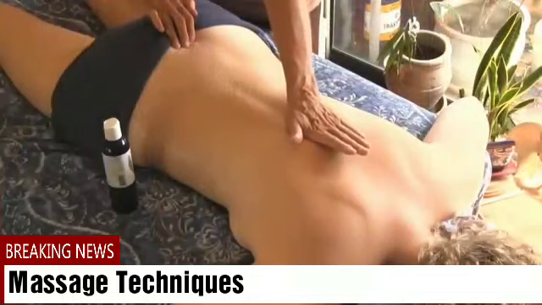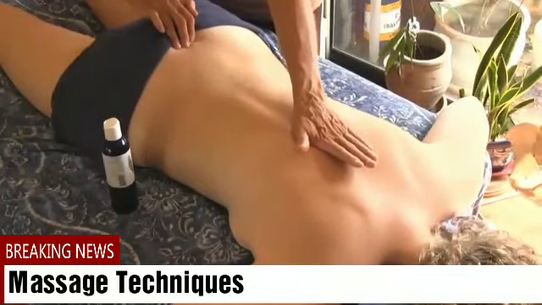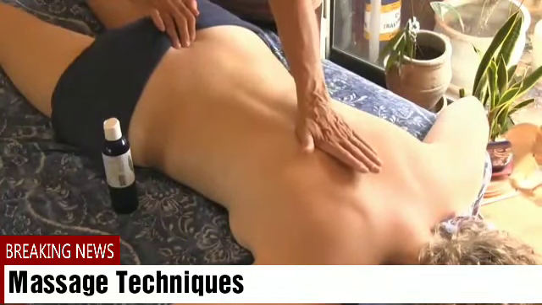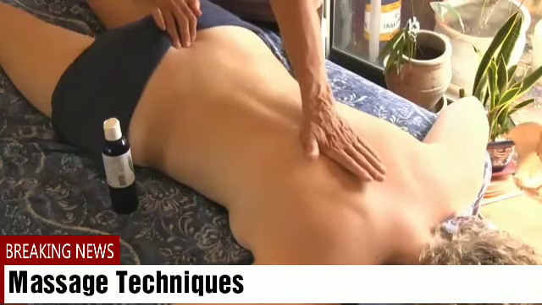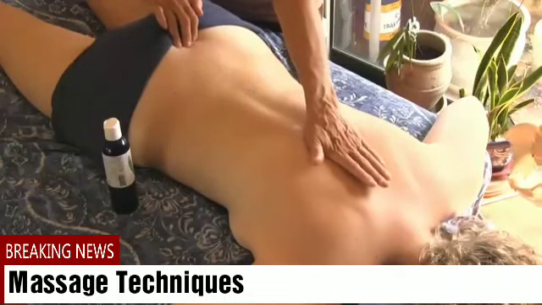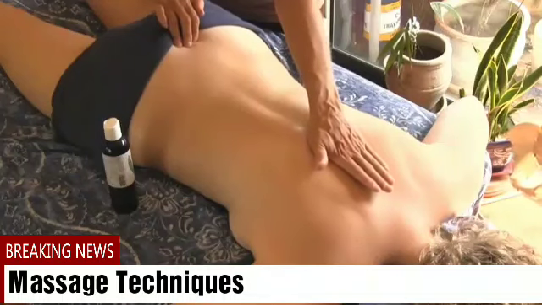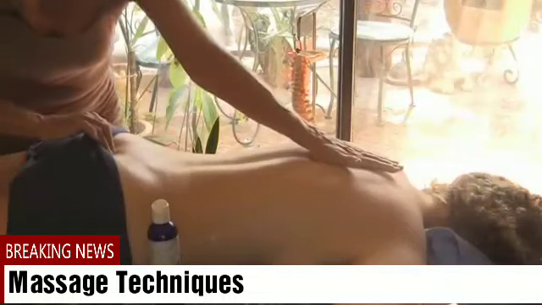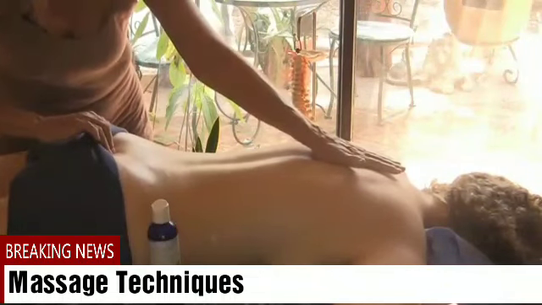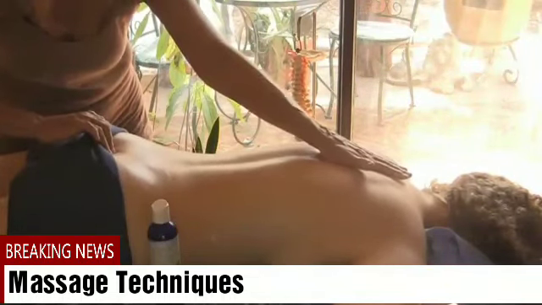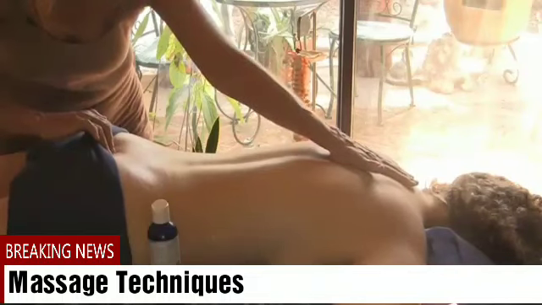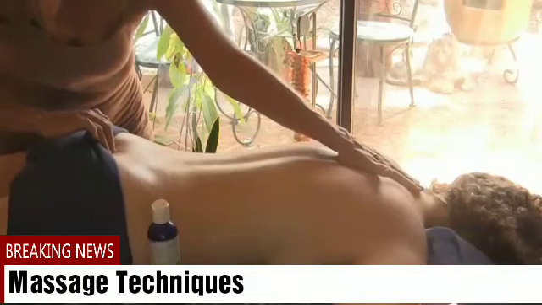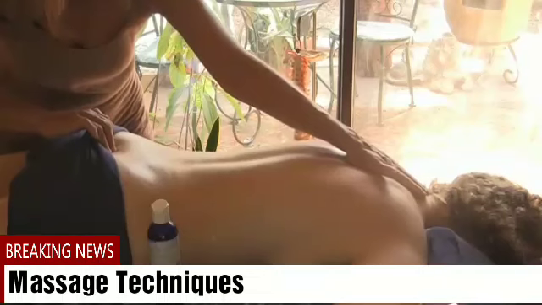The atlas, which is the very top bone, is another very key point to having good alignment in your back. From what I understand, the atlas has a difficult time staying aligned if the spheno-basilar junction is not aligned, and vice versa. So everything works together.